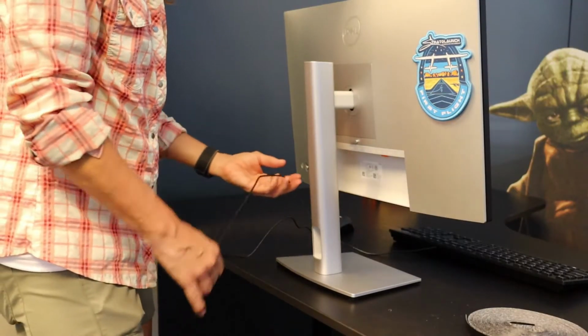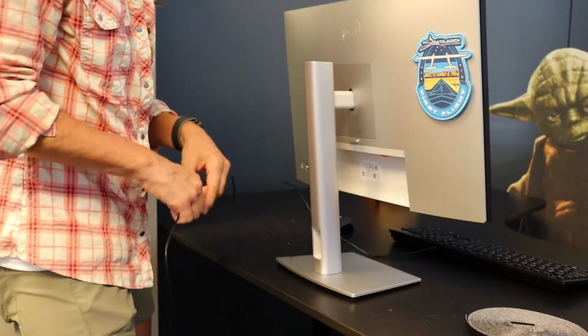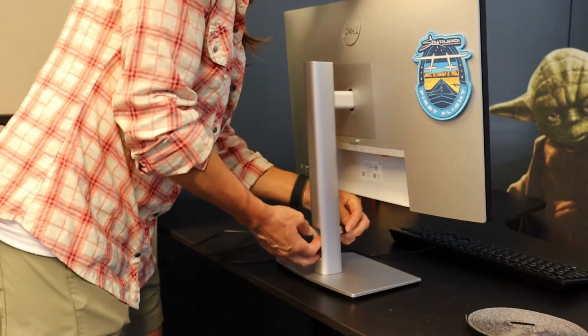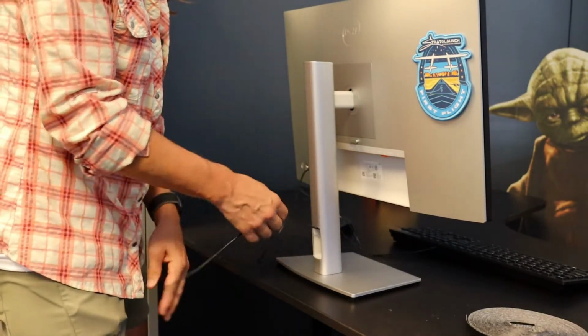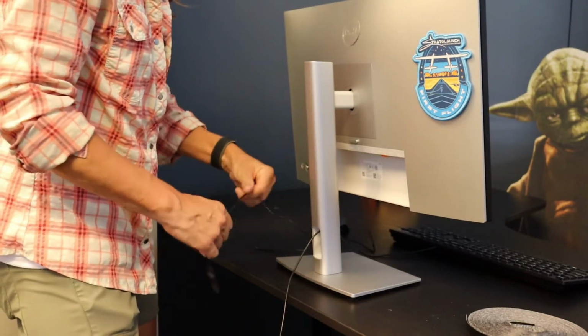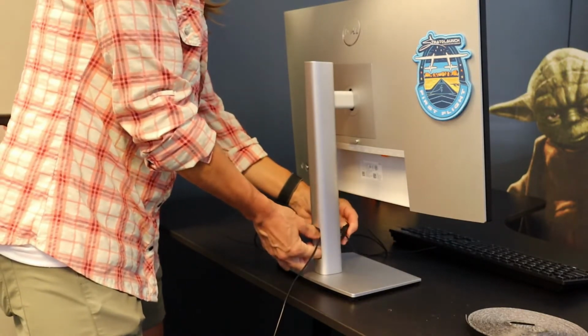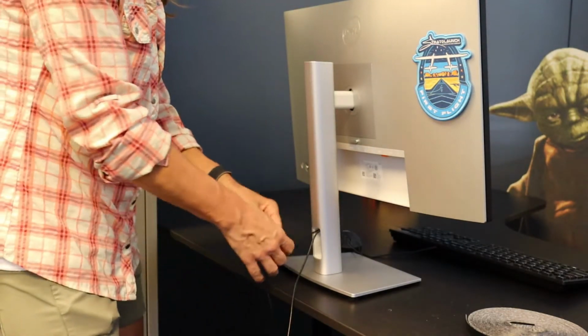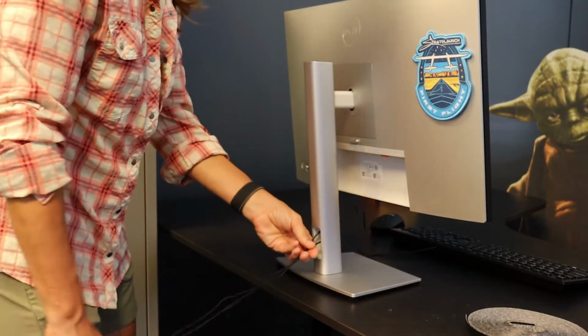Okay, so now I'm just routing these cords. So the cords that are on the desk, or the devices that are on the desk, are going to go through the monitor cable management thing, and down to the PC.